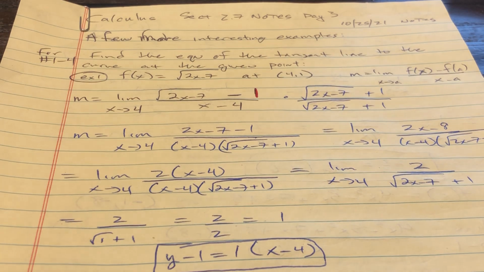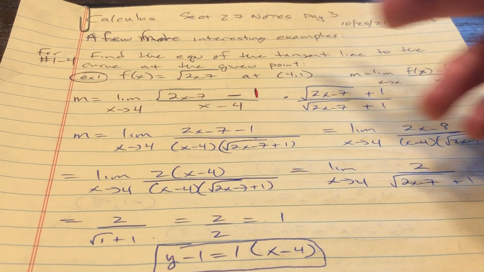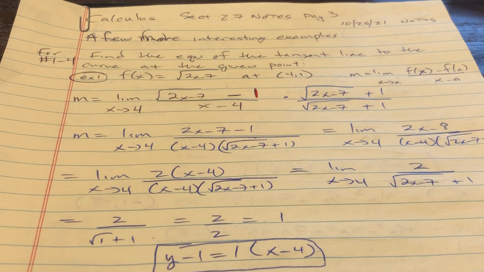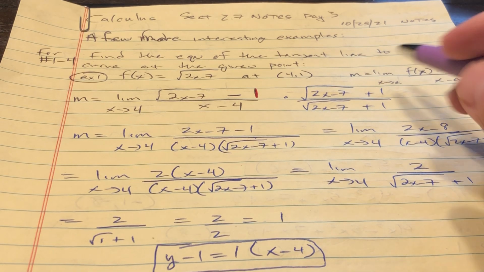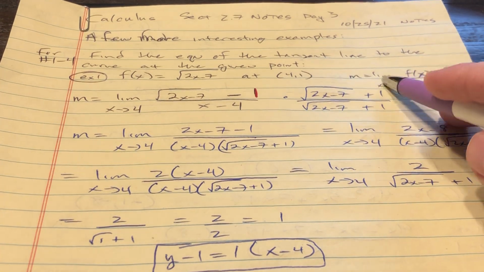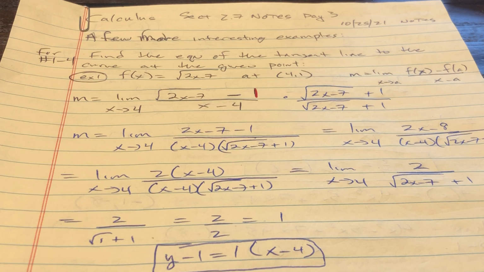Find the equation of the tangent line to the curve at the given points. All right, so we have f of x is equal to the square root of 2x minus 7 at the point. Plug 4 in for x, and you get the square root of 1, which is 1. Again, you have to know this. Got to have this one down. Again, it's just a slope formula.